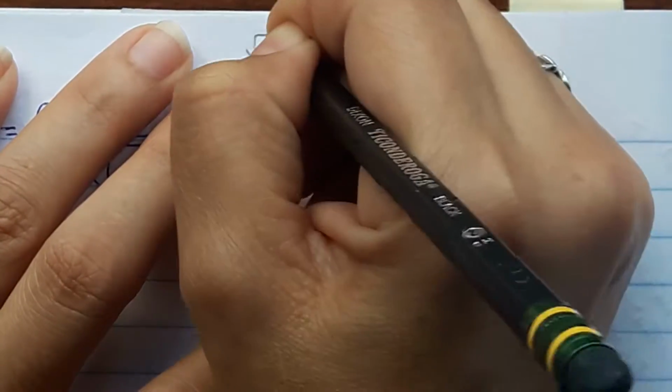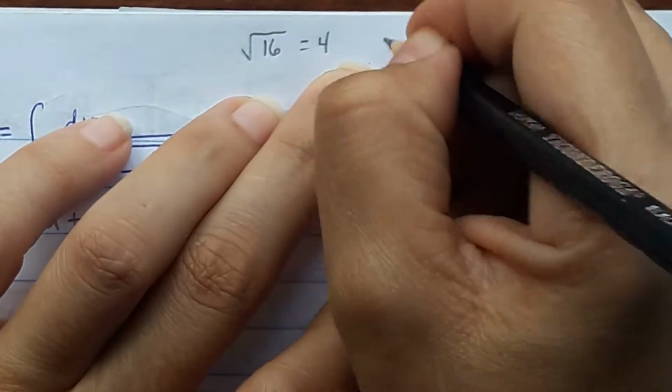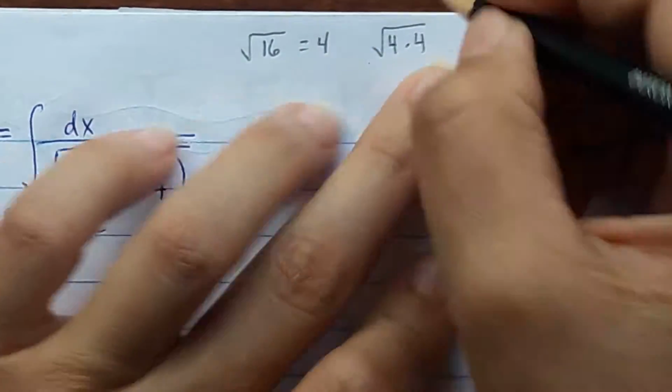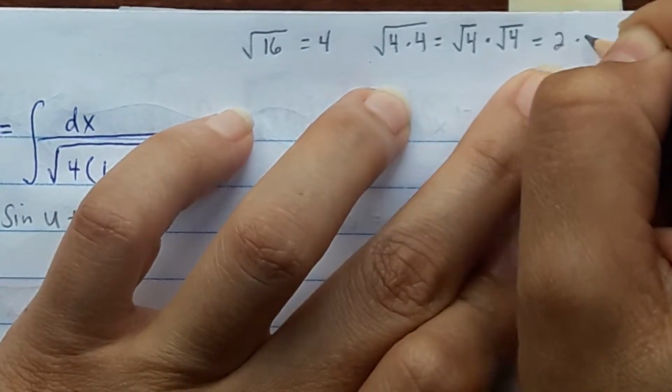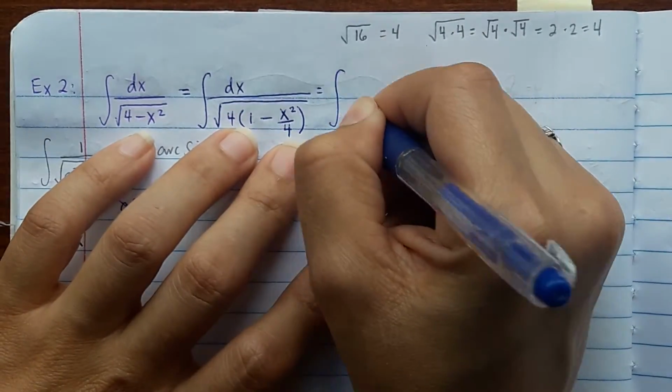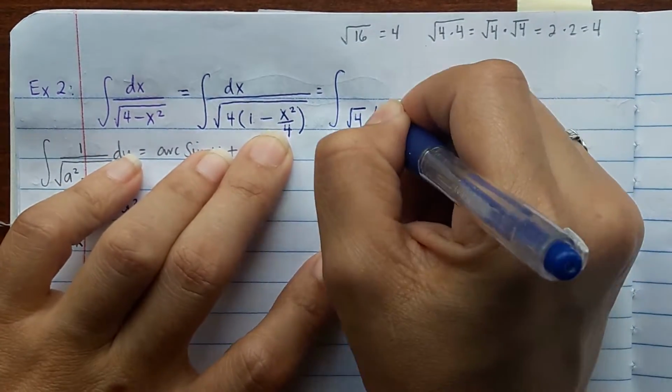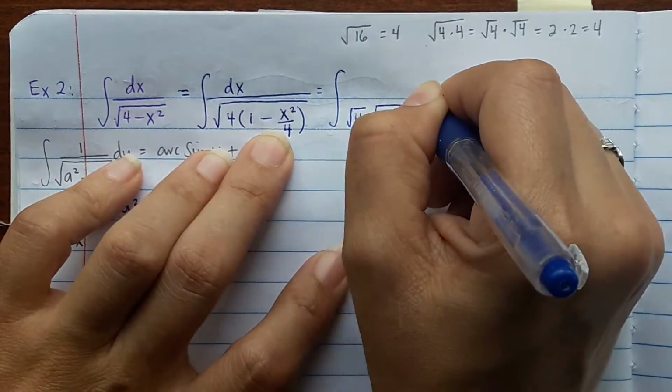Now, I'm just going to show you this with numbers, then do it with this. If you had the square root of 16, you know it's 4, right? Which is 4 times 4, which you can rewrite as the square root of 4 times the square root of 4, because that's going to be 2 times 2, which is equal to 4. So it's the same thing. So I can rewrite this as the square root of 4 times the square root of the parentheses.